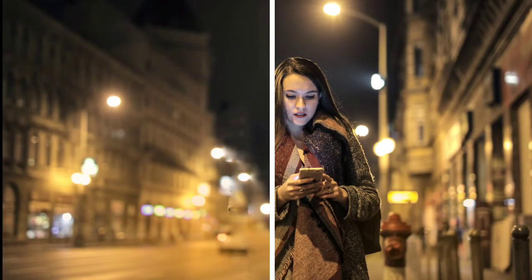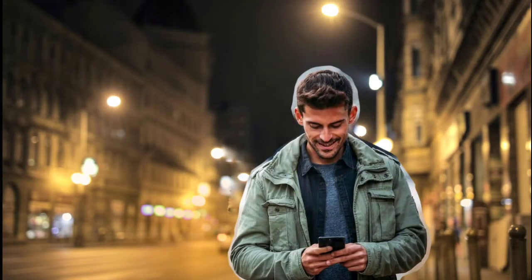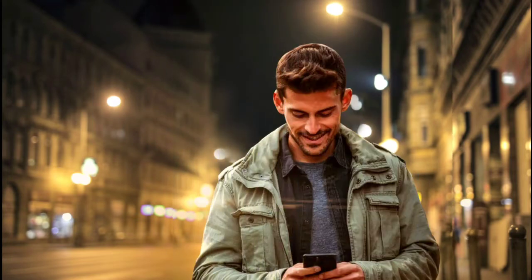Hello and welcome guys. Today I will show you how to match a subject into any background, like this. So without wasting any time, let's start.